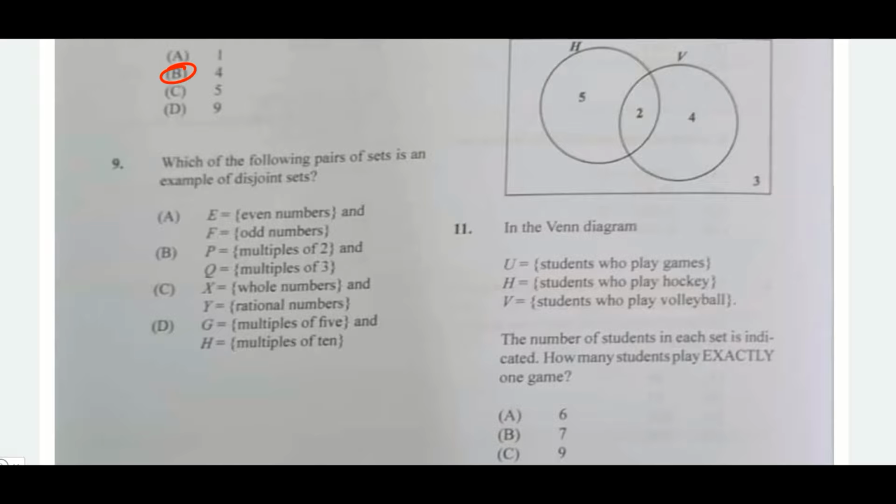Number 9. Which of the following pairs of sets is an example of disjoint sets? Disjoint sets mean two sets that have nothing in common, no intersection. So even and odd numbers. Multiples of 2s and 3s, yes, they intersect. Whole numbers are rational numbers. Multiples of 5 and multiples of 10 intersect. So our answer would be the set of even numbers and odd numbers are disjoint sets.